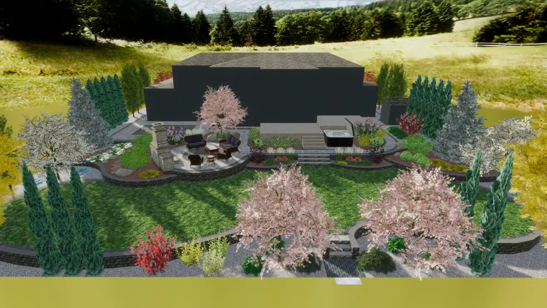And brand new to the Rusty Shovel is the virtual reality walkthrough of the yard, which is super cool. Even as a designer that lives in these models all day, every day, this is a game changer in being able to see exactly how your yard looks.